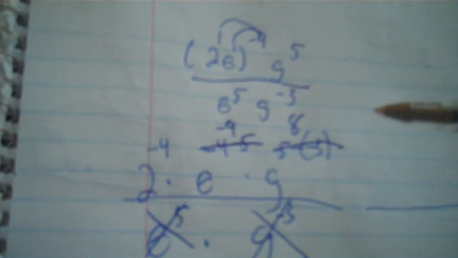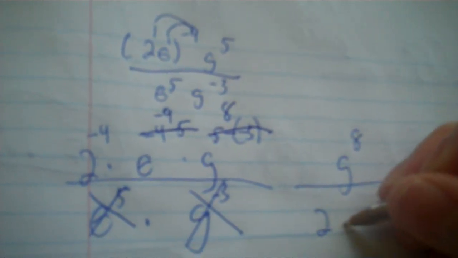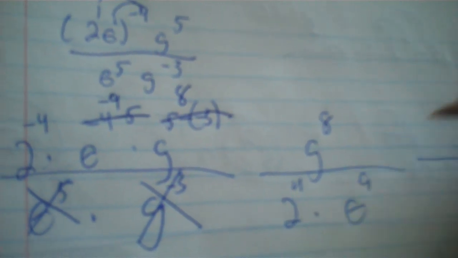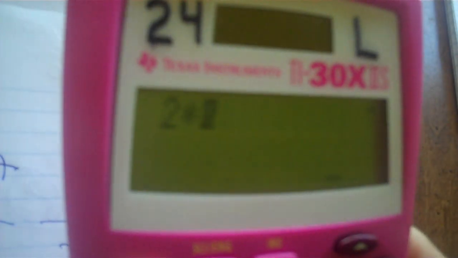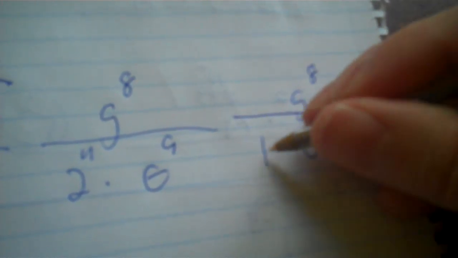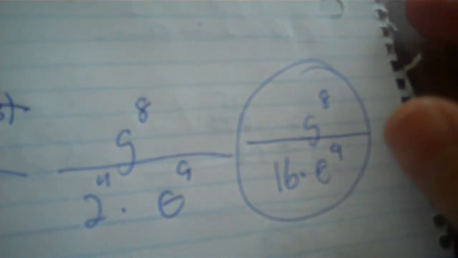Okay, so here are the exponents. 2 to the negative 4th, e to the negative 9th, g to the 8th. The g to the 8th comes straight over because that's positive, but then the 2 and the e go to the bottom so that their powers can become positive. 4, 9. And then the letters stay the same place. Keep them the same. And then that 2 to the 4th, 2 times 2 times 2 times 2, 16. And that's the final answer.